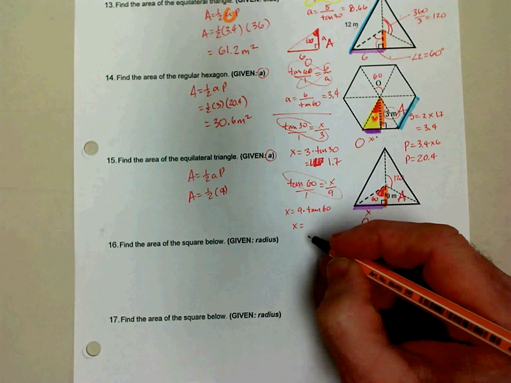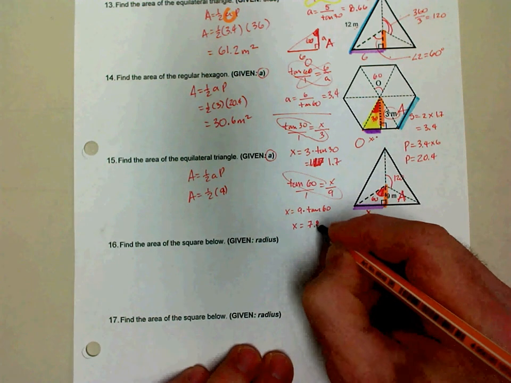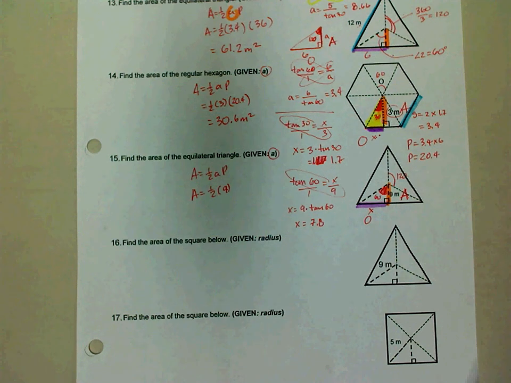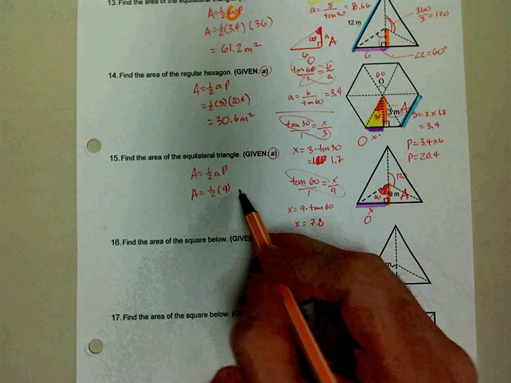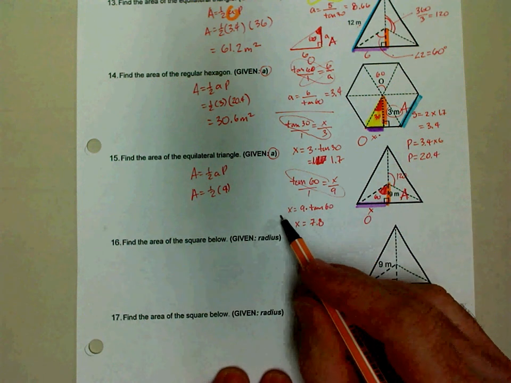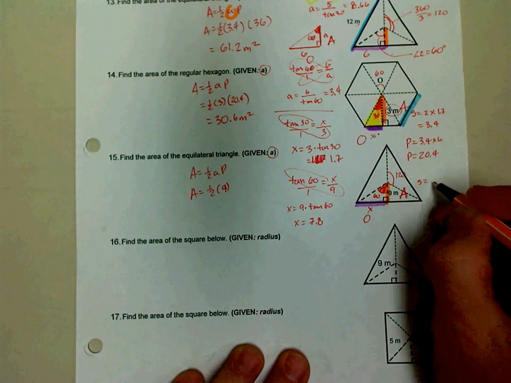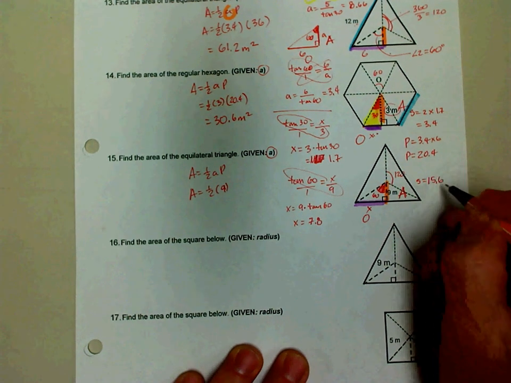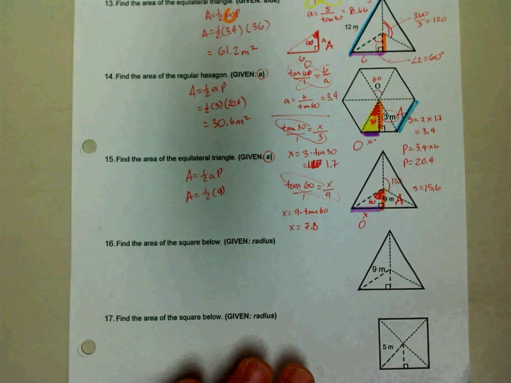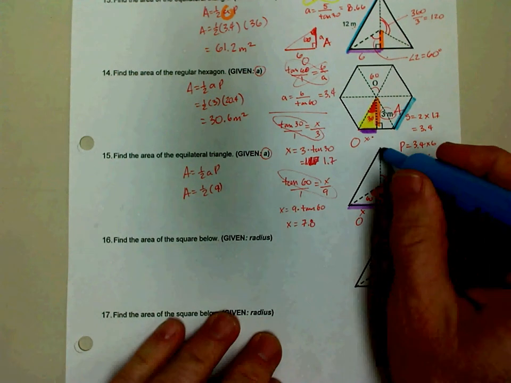Don't fall into the trouble of putting that in for P. It's not P. It's not even the length of the side. The length of our side is going to be double that, 15.6. That's the length of the complete side, double the value we got for x. That's still not our perimeter.